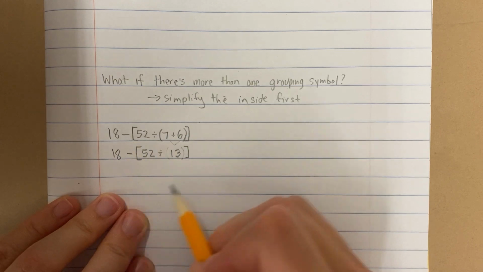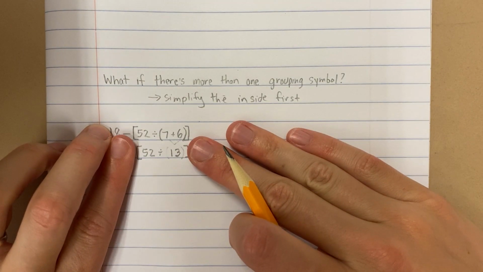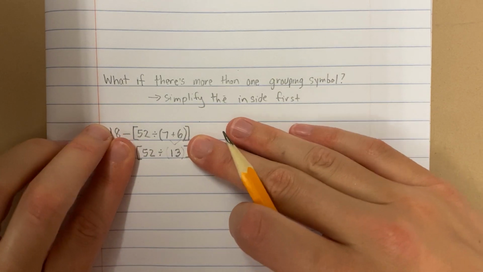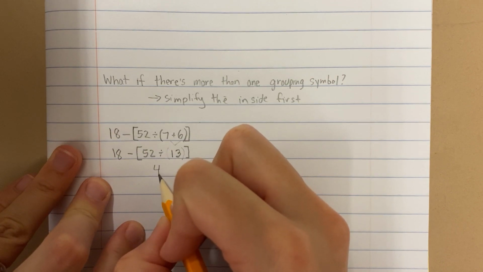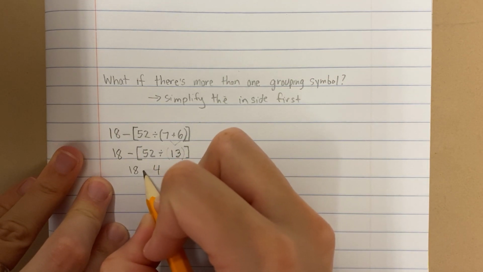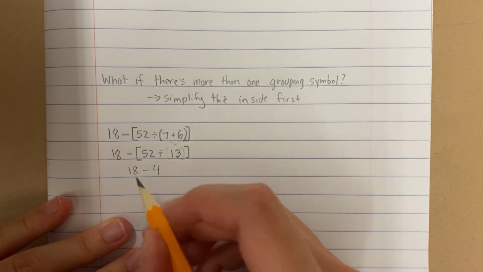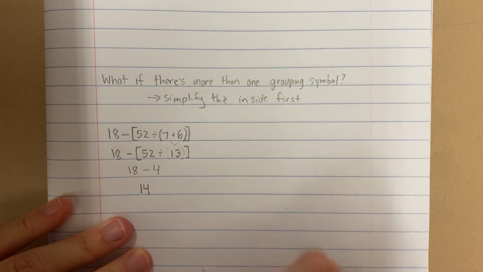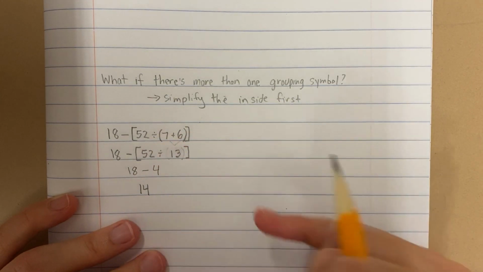Okay, so now I still have grouping symbols. I still have a set of brackets. So I'm going to go ahead and do this division first. 52 divided by 13. I think of a deck of cards as 52 cards. There's 13 in each suit, 4 suits. That's how I do that one in my head. Okay, but a calculator is fine if you need it. Okay, 18 minus 4 is 14. So that's what this looks like. I simplified the innermost one first, the inside first.